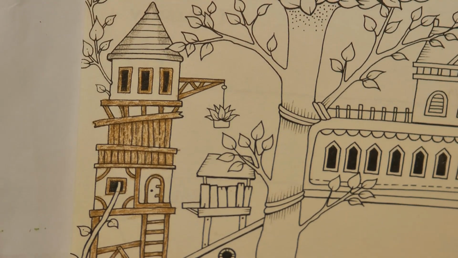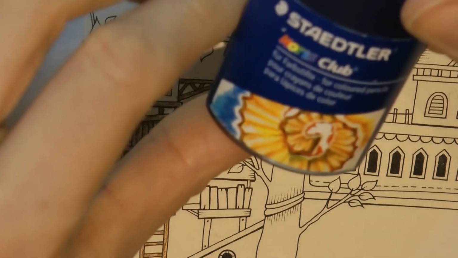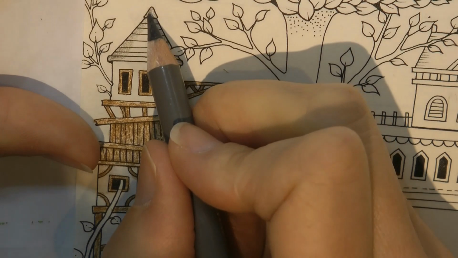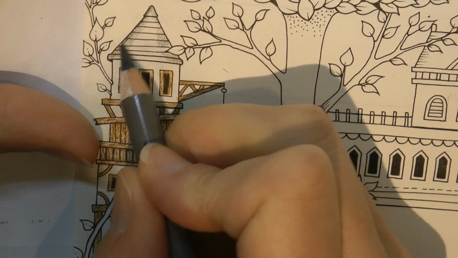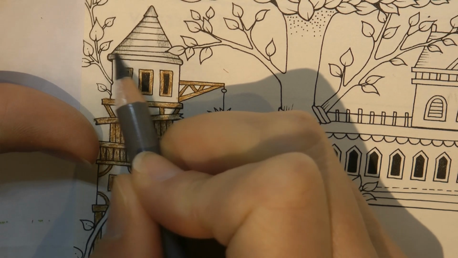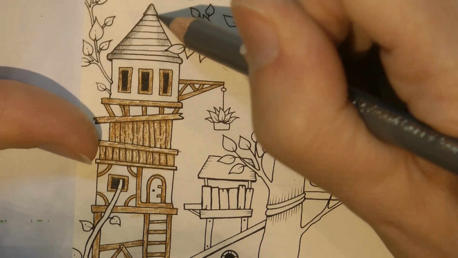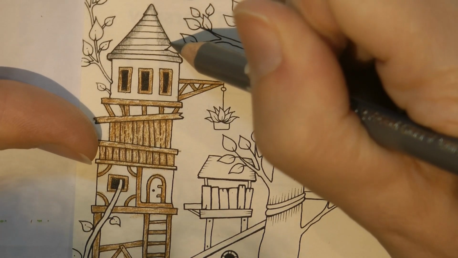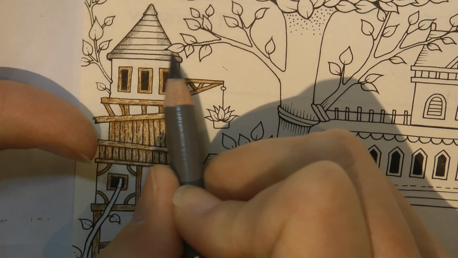It's not very sharp. Bear with me. Using my Staedtler Noris Club sharpener. And I can just get a bit more colour right into the edge then, look. Which pleases me. And I think if you can get quite a dark line along the edge, it gives it a more three-dimensional feel.